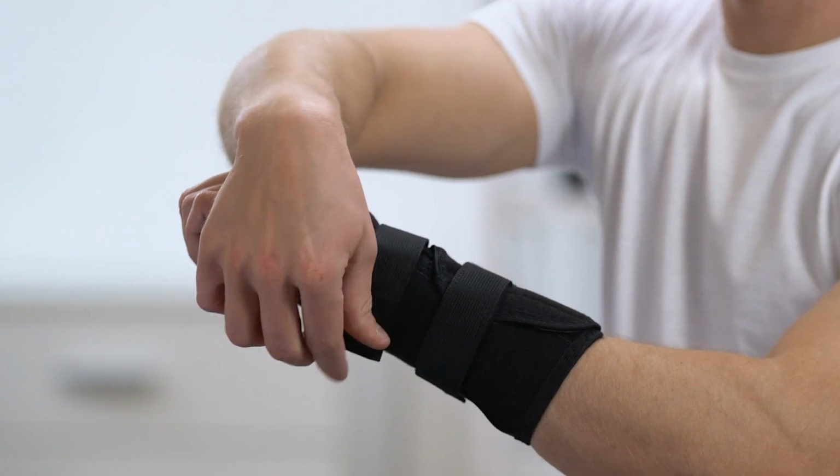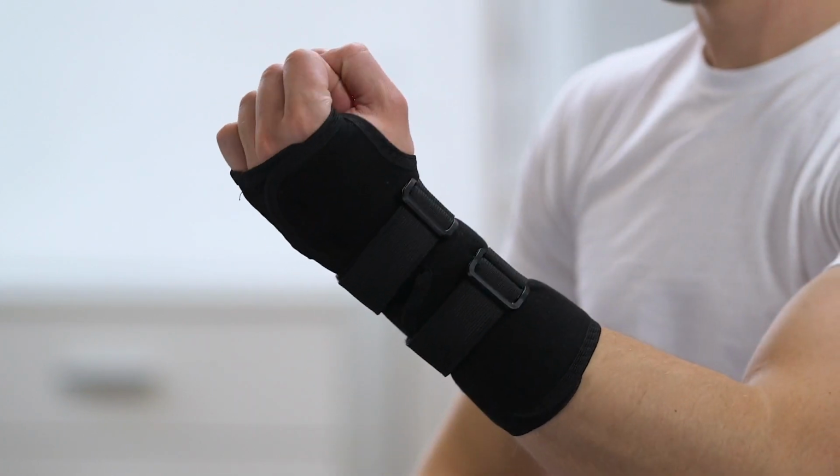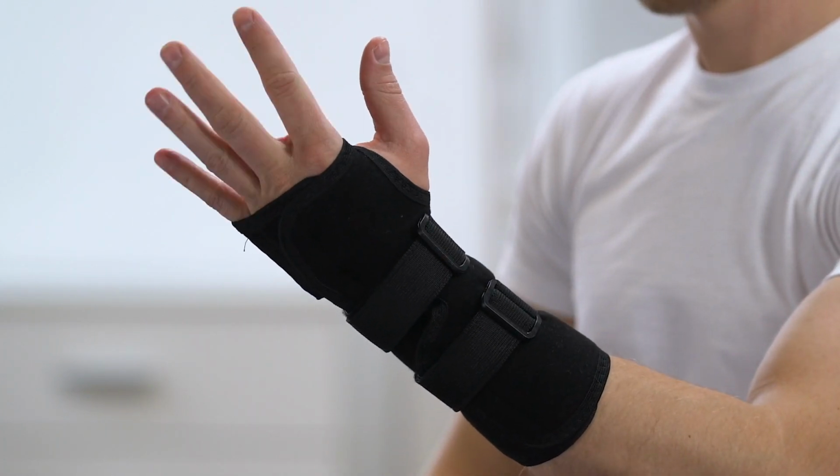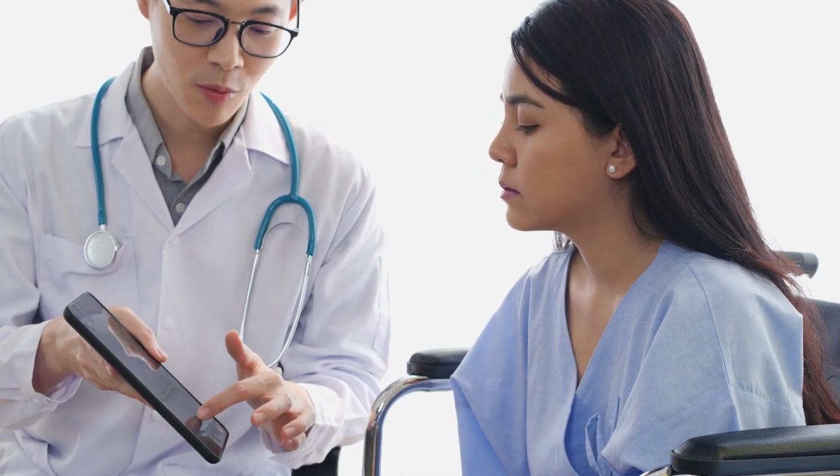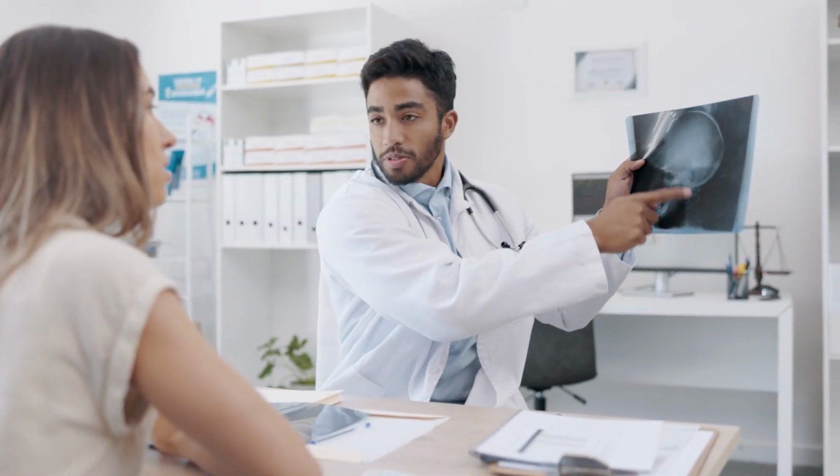Additionally, the use of equipment such as wrist supports or back braces can provide support and reduce the risk of injury. Regular health screenings and prompt reporting of symptoms of discomfort or pain can also lead to early intervention and prevent the progression of injuries.